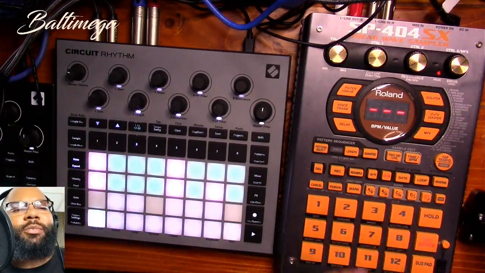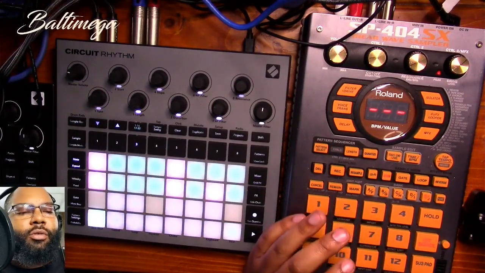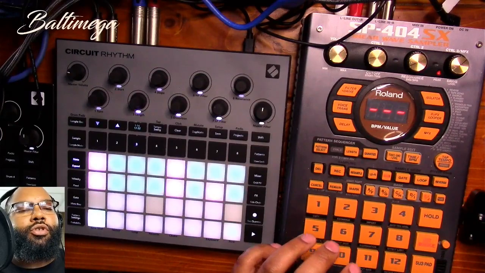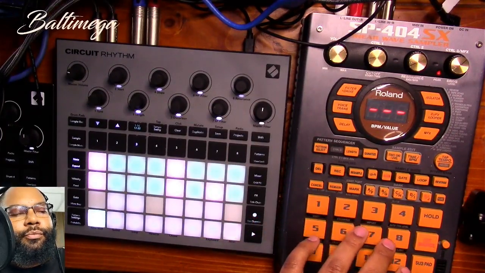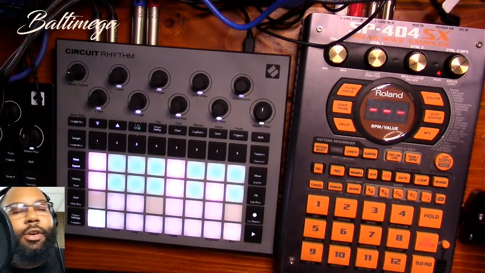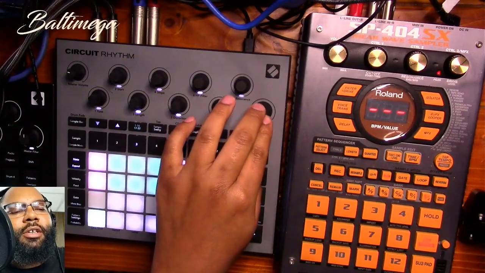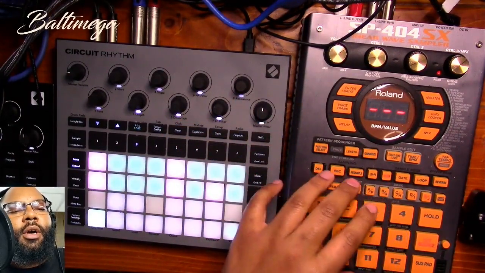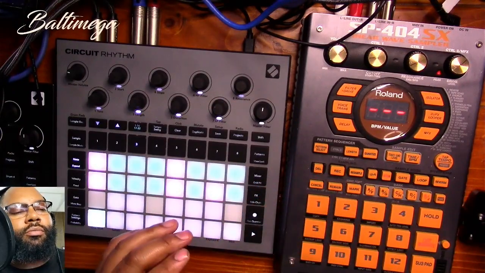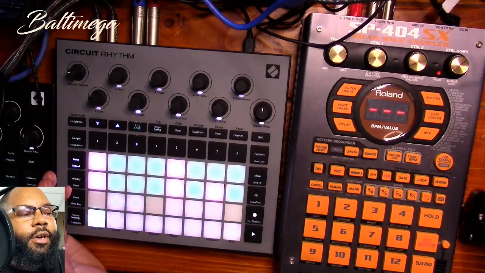Same thing with the SP. The SP is made in a certain type of way that's going to make you do certain workarounds. Sorry for all that noise in the background, but yeah, it has different quirks with the workflow that can lead to different outcomes, and different creative sounds that you might not have gotten anywhere else.